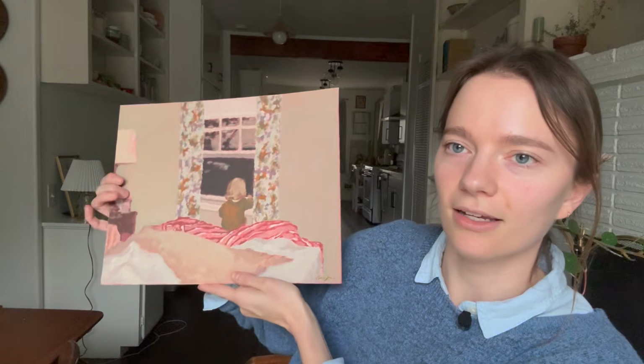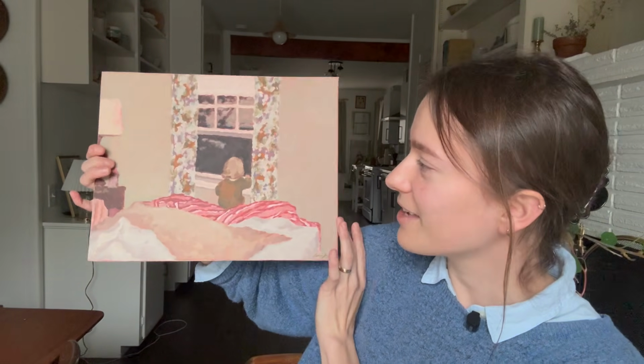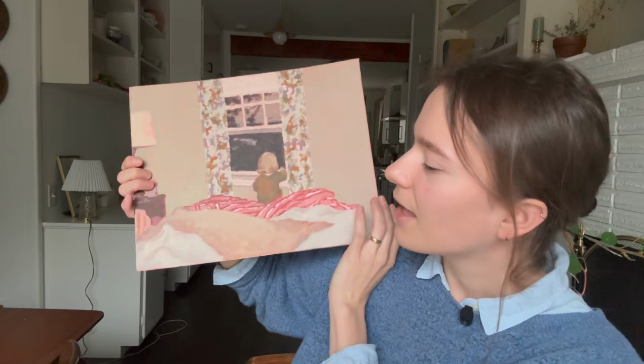All right, so I hope you enjoyed the process part. I am going to talk to you guys a little bit about the finished painting. So this is our finished painting. I'm really happy with it. I think it's quite lovely.